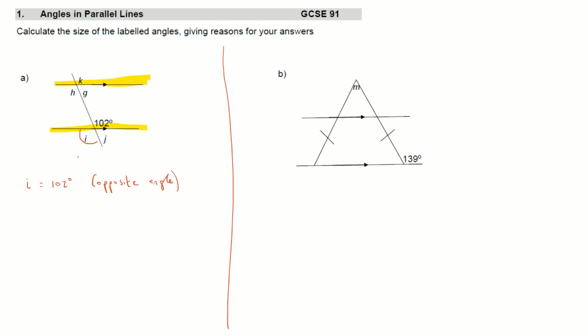Once you've found an answer, remember, put it on the picture. Then I think I'll find angle J. If I get my blue highlight, you can see angle J has two choices here. It's either a half turn here or here. I'll go for this half turn.